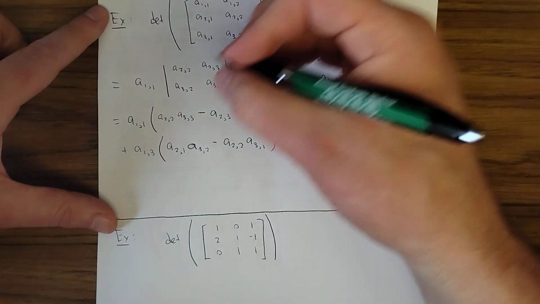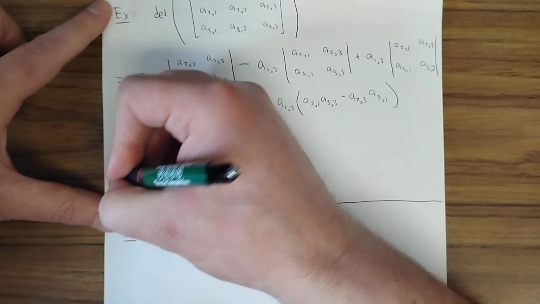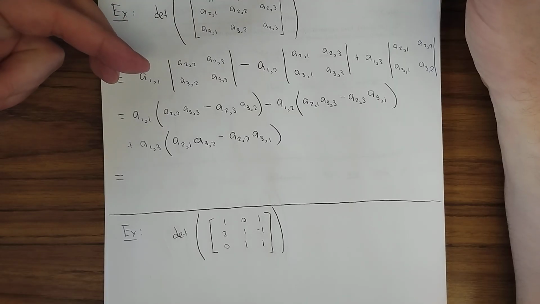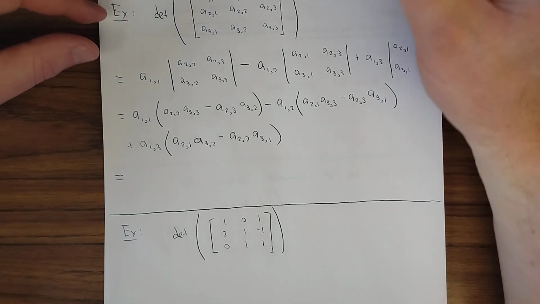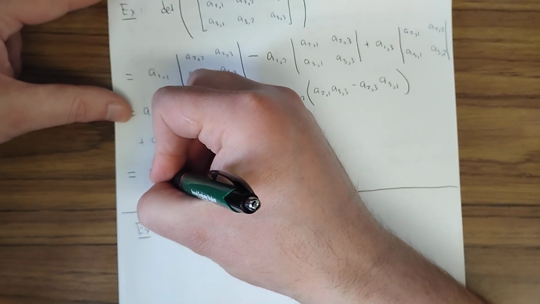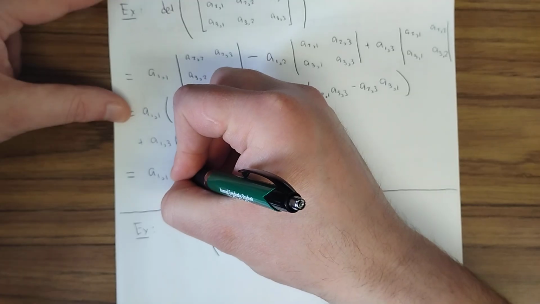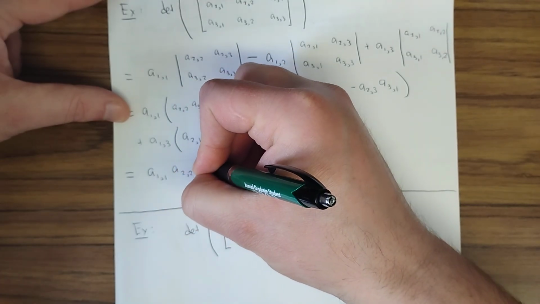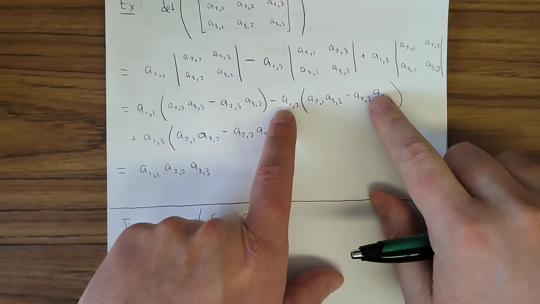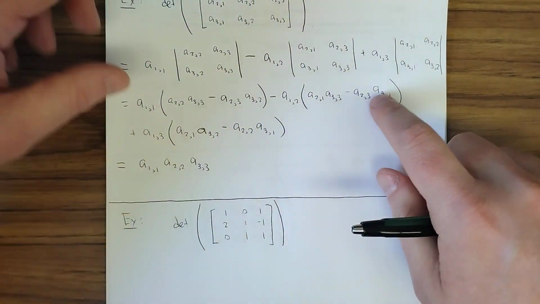Okay, and then let me actually, bear with me on this. I'm trying to illustrate something. Let me write, okay, where are my positive ones? I've got A11, A22, A33. There's another positive one I would get because this is a negative times a negative.